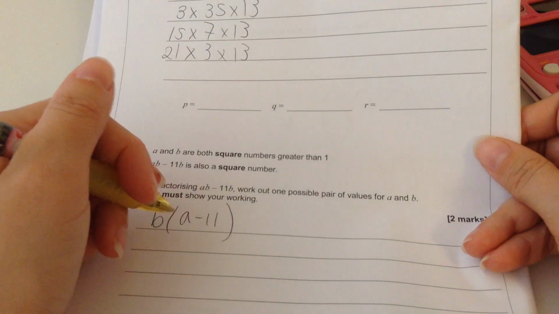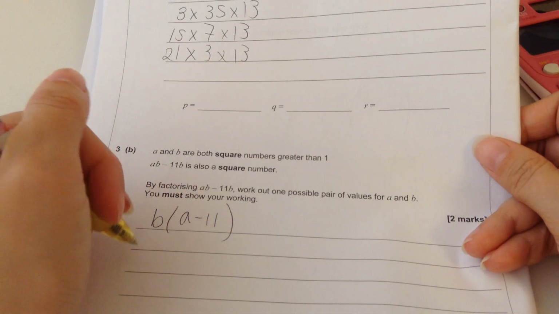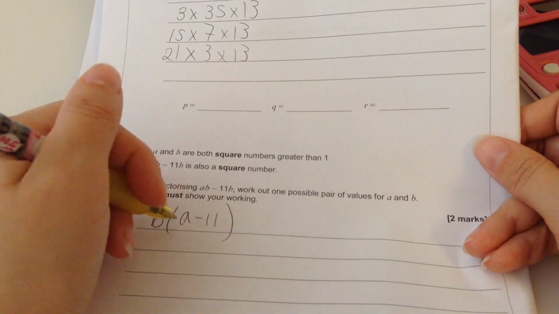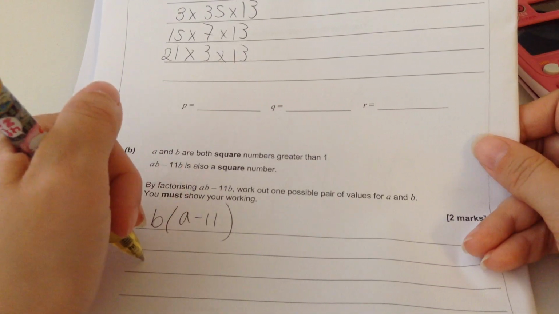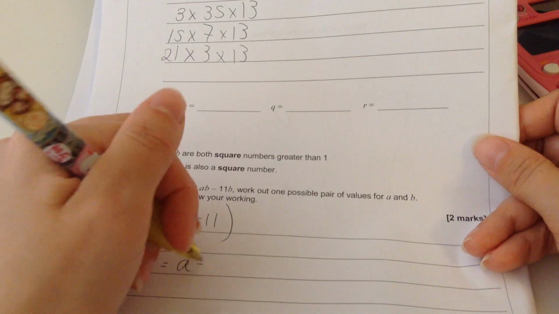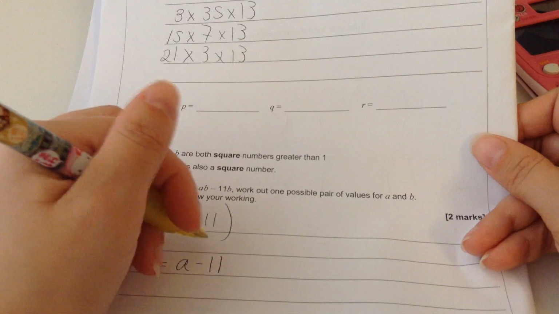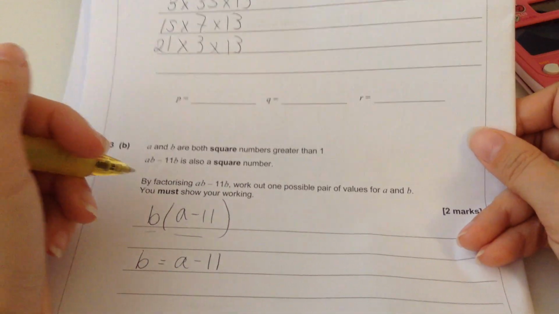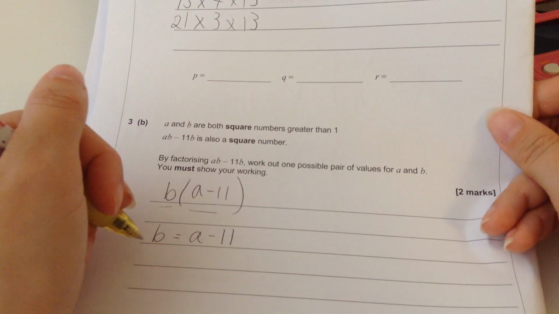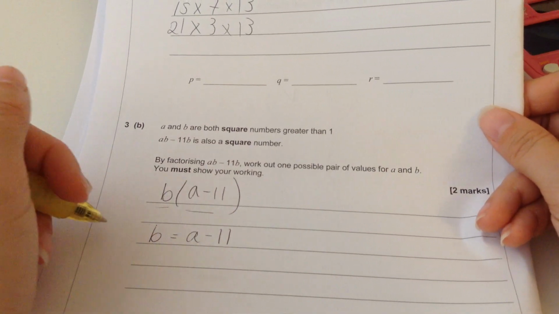If this is square, then it could be that B equals A minus 11. Because that way, it would be like something times itself, right? Are there square numbers that are different by 11? No, that doesn't exist.